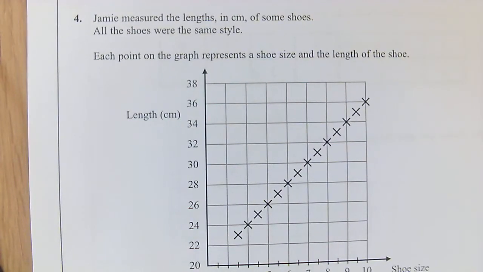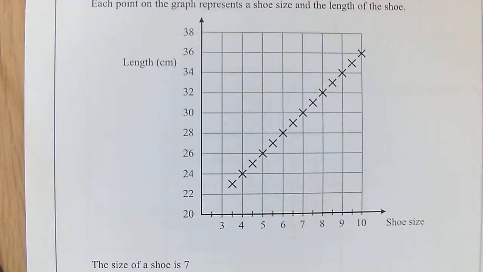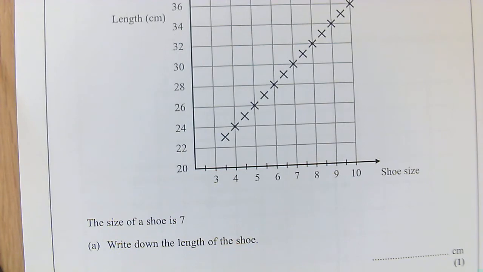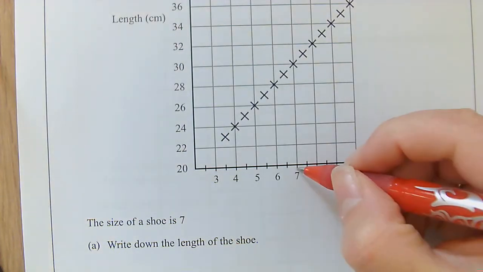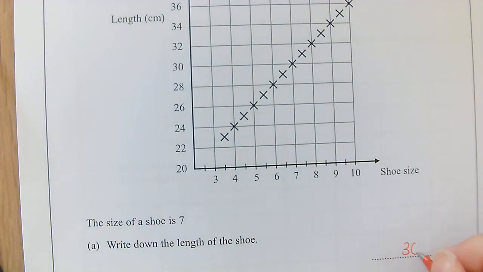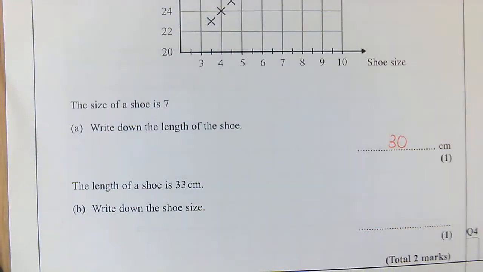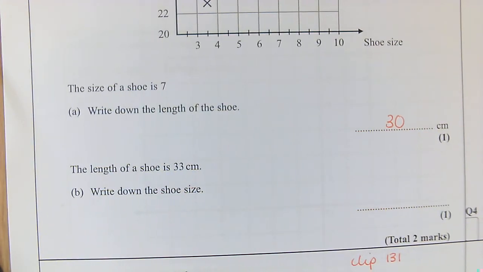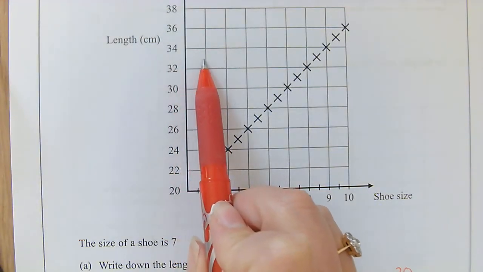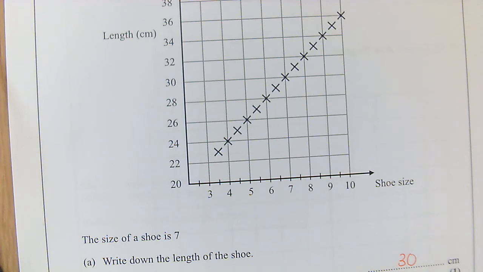Okay, question 4. Jamie has measured the lengths of some shoes. We've got a graph here. The size of a shoe is 7. We need to write down the length. So the size of a shoe is 7, the length would be 30 centimetres. The length of a shoe is 33 centimetres. Write down the size of the shoe. So again, we're looking where 33 is, reading across and then down, so that would be 8.5.